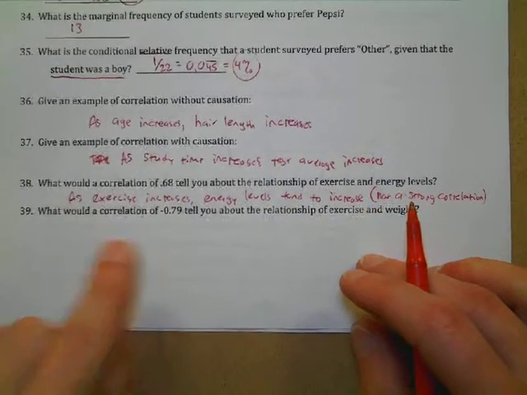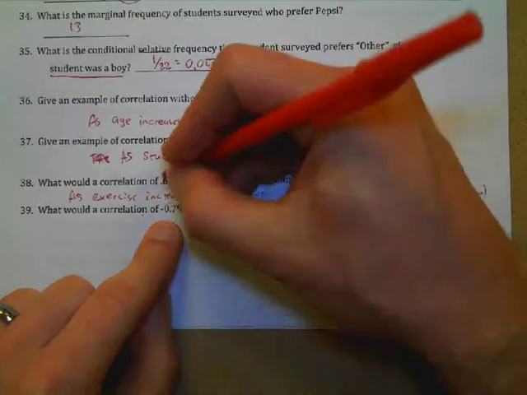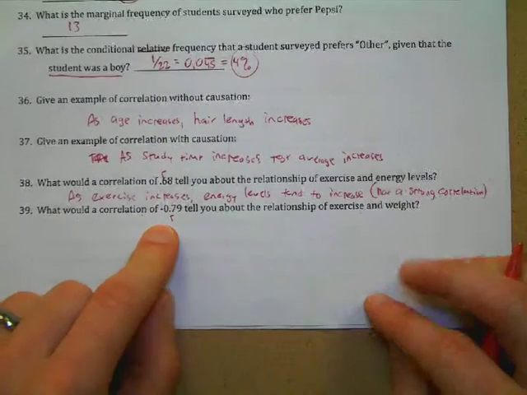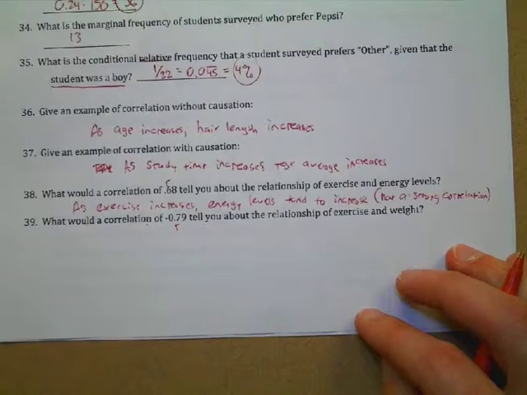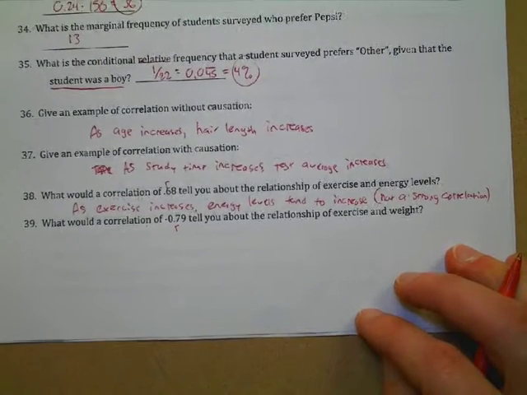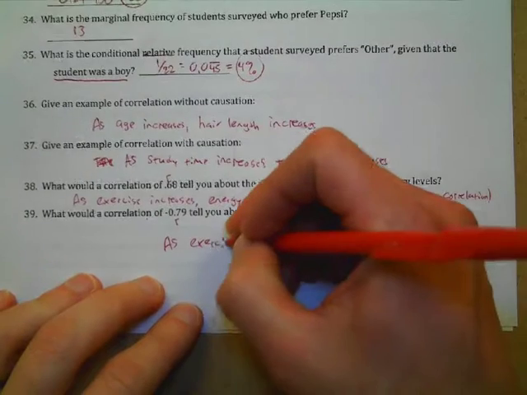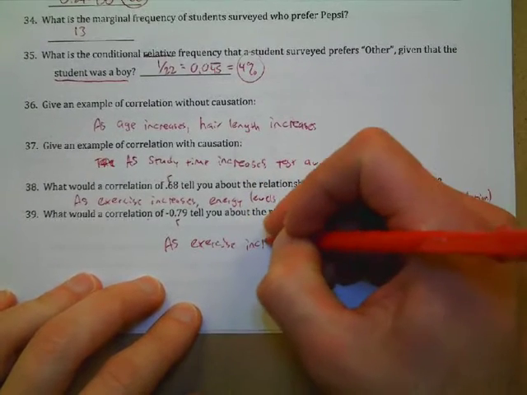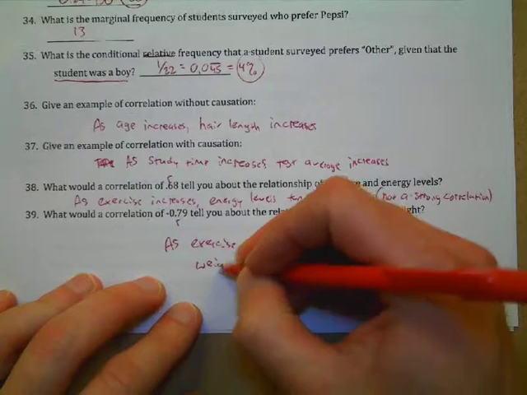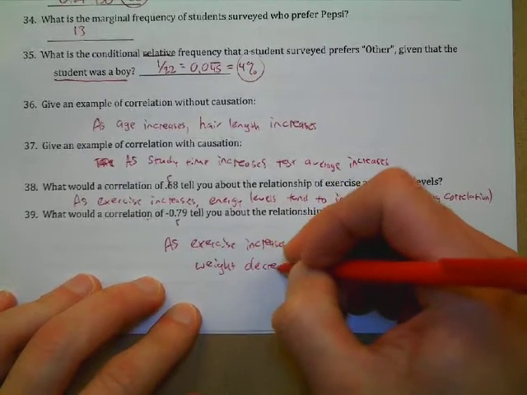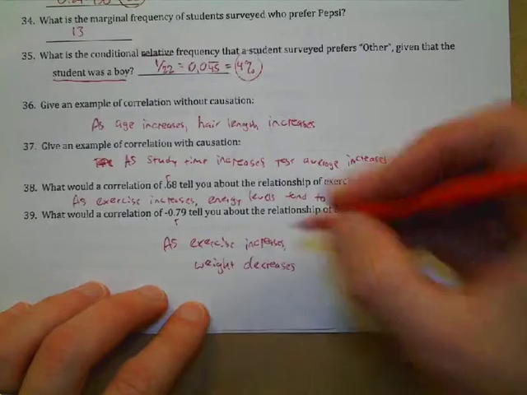And then negative correlation coefficient. Negative correlation, again, these are R values here. Okay? Negative correlation coefficient. What does that tell you about exercise and weight? So if it's a negative correlation, that means as one increases, the other decreases. So as exercise increases, okay, weight decreases. Okay? Or you could do it the other way. As exercise decreases, weight increases.